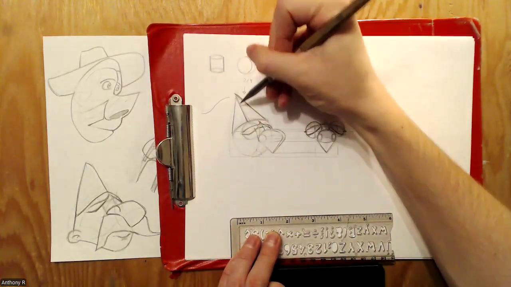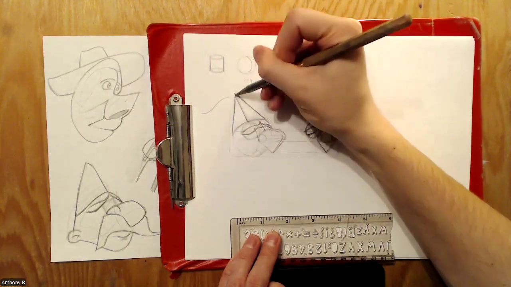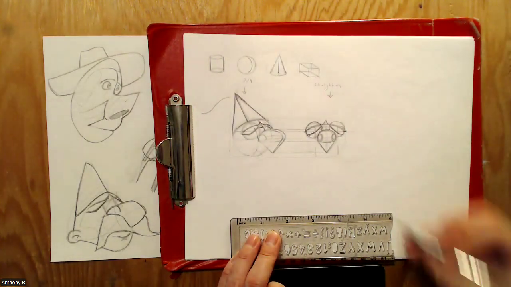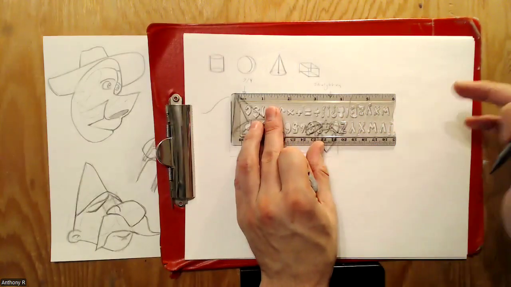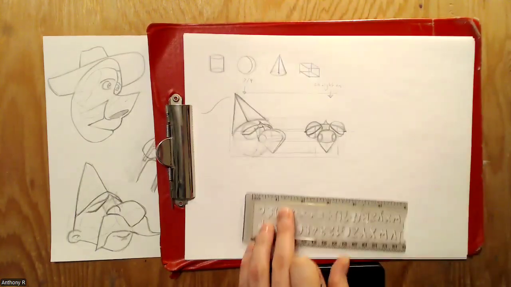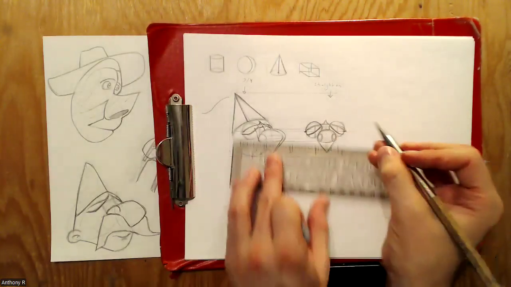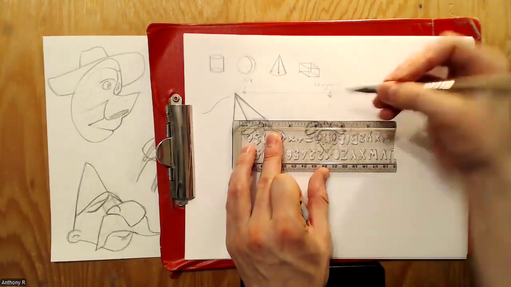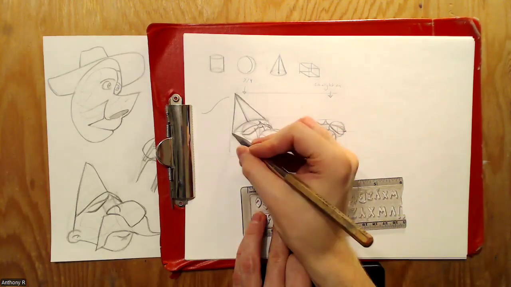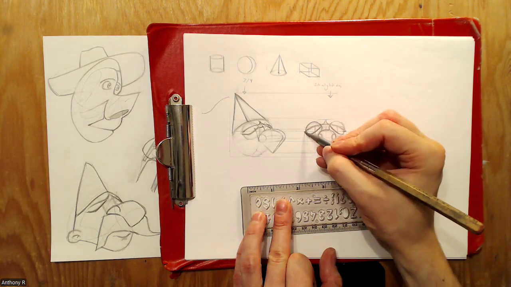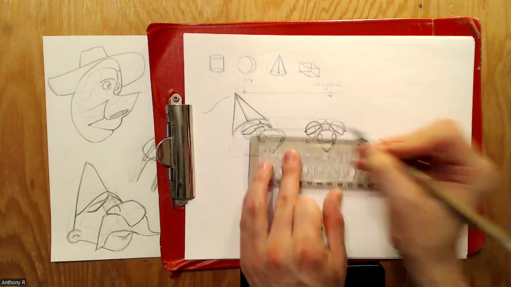So something like that. I think I want to extend this a little bit. There. So now let's just make sure this is straight. And we're going to draw a line here. Same thing. We're going to draw, where does this hat start, and then it goes down pretty low, but that's kind of the back of the head. We're not going to see that around this big eyeball.